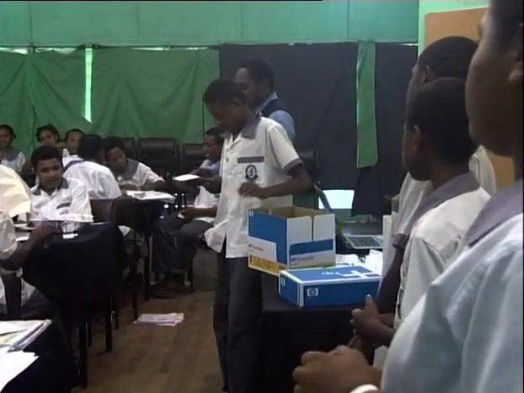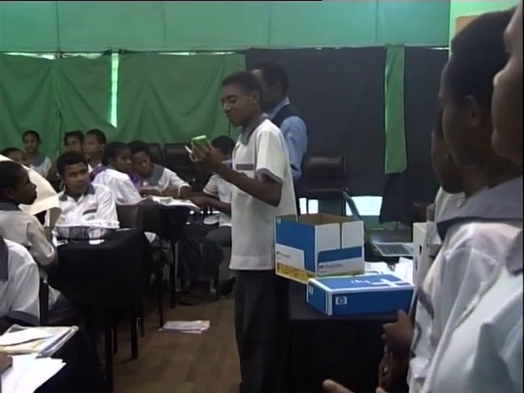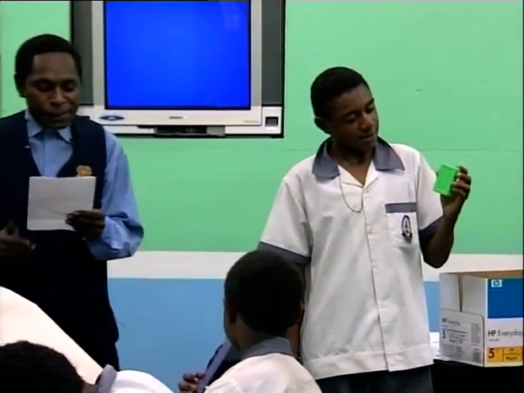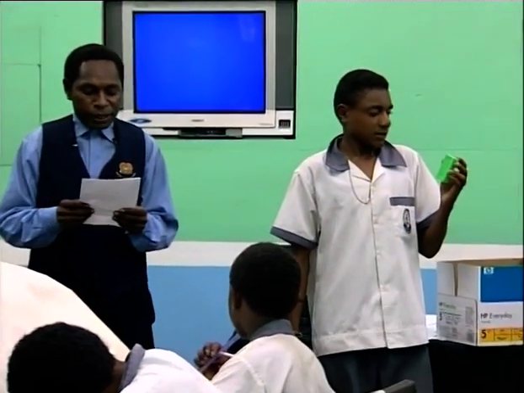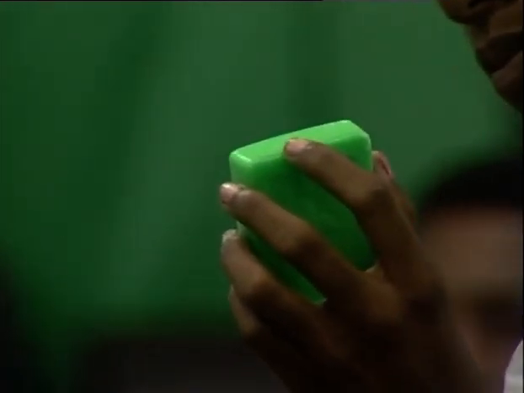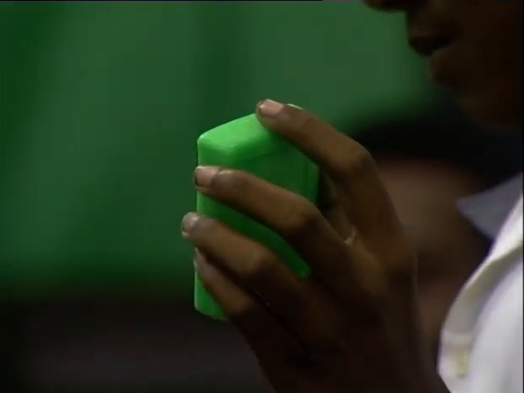Okay, he says it is waxy. Hold it up. It is waxy, it's big in size, it's a bit rough, and the color is green. It smells good, and we always use it in the house. It's about 7 centimeters, and the height is about 1 centimeter. It's about 20 grams. Very good. Give a big clap to group 7.